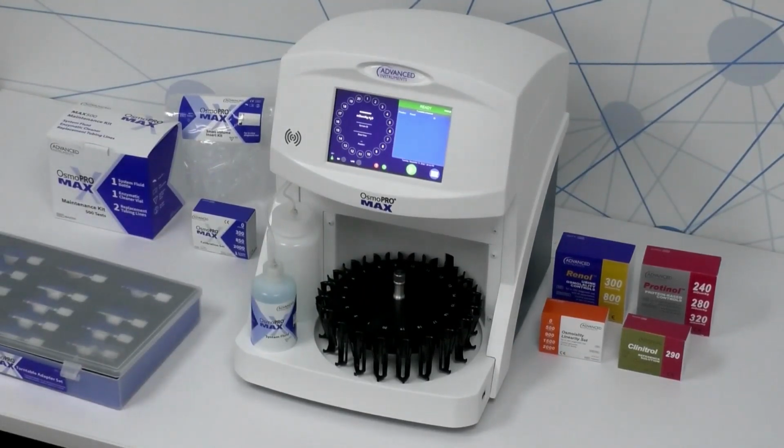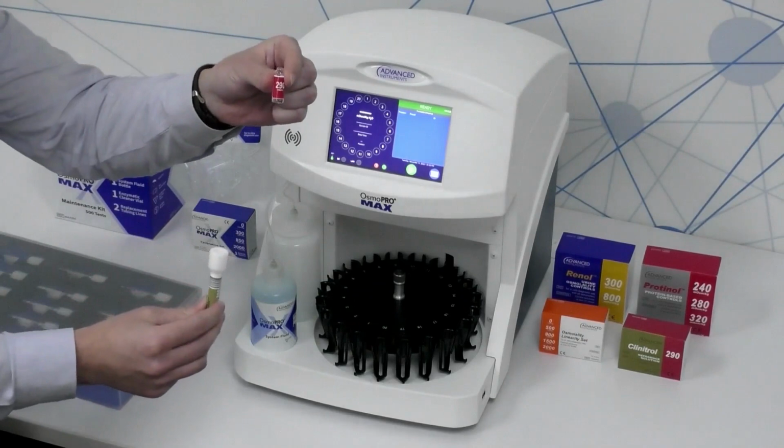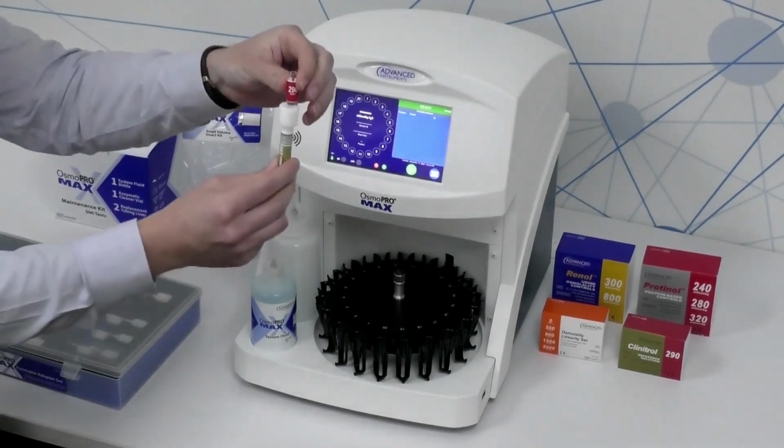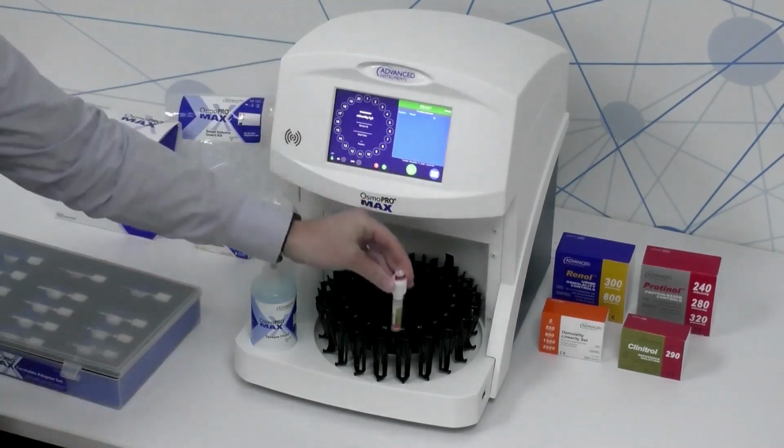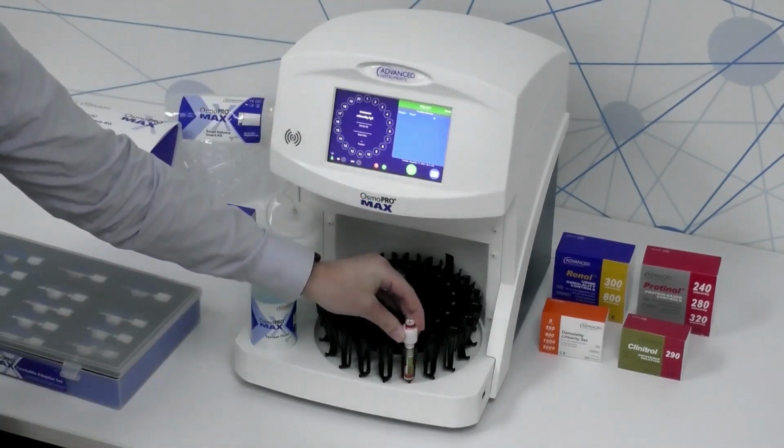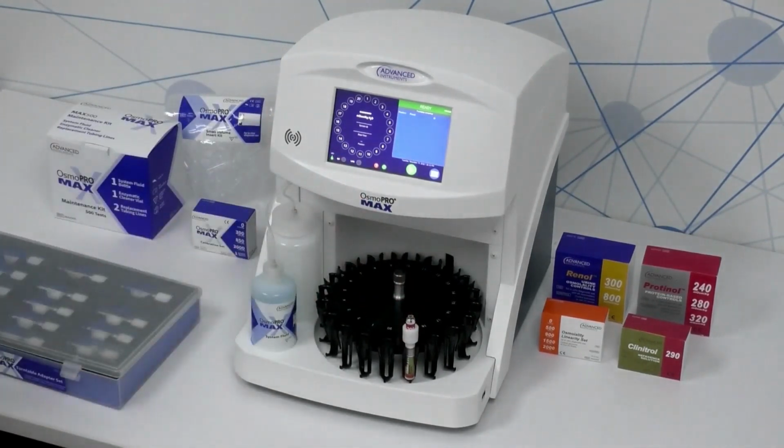To run a test of our cleartrol 290 reference solution, first you would open the ampule, place it into the ampule adapter, and then place the ampule adapter onto the turntable. The adapter is barcoded, so the system will recognize that cleartrol 290 is in that position.